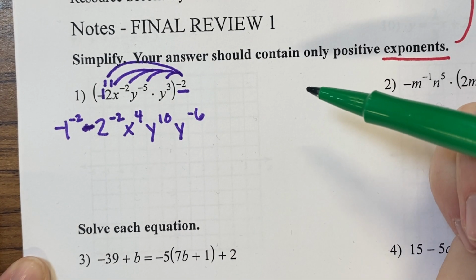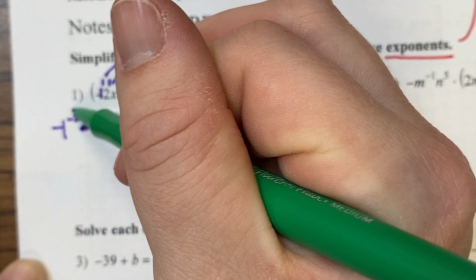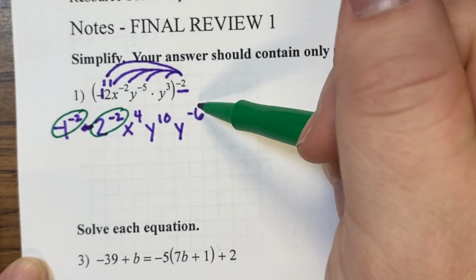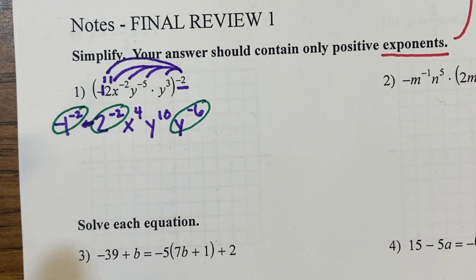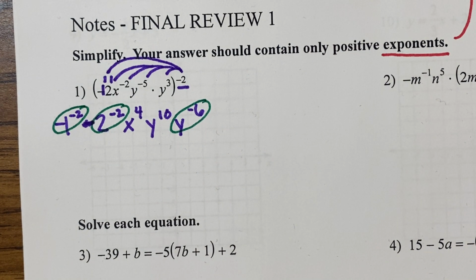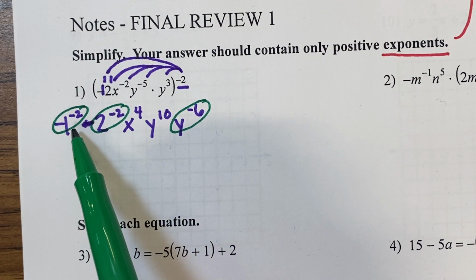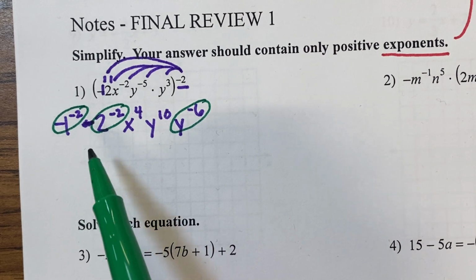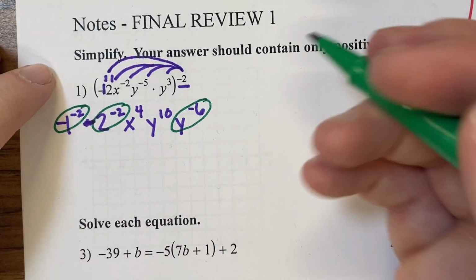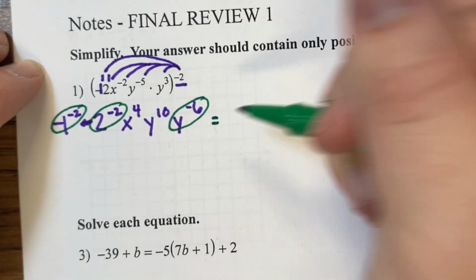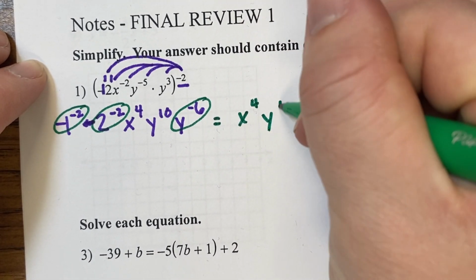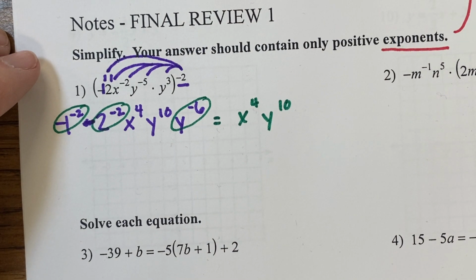But anyway, I still have these negative exponents. Remember, the negative exponent grabs its base and moves it to the bottom. So when it moves it to the bottom, we have x to the 4th and y to the 10th left on top.